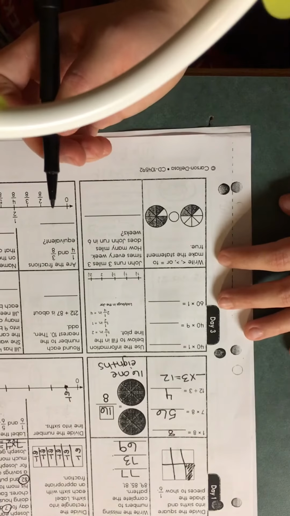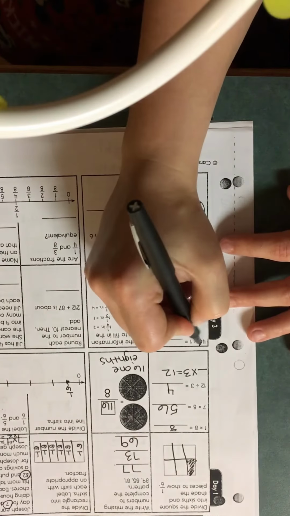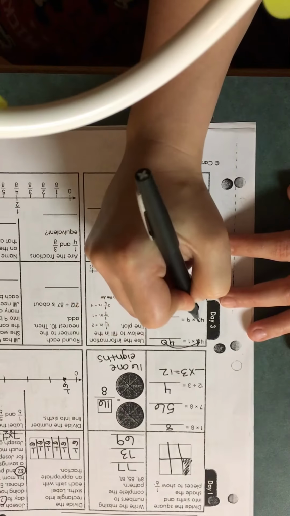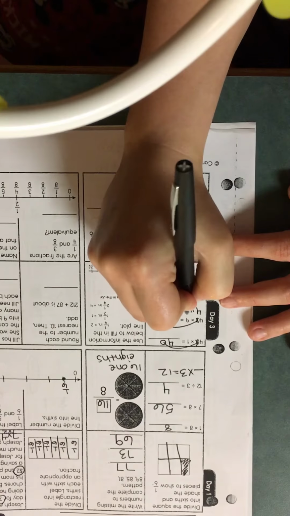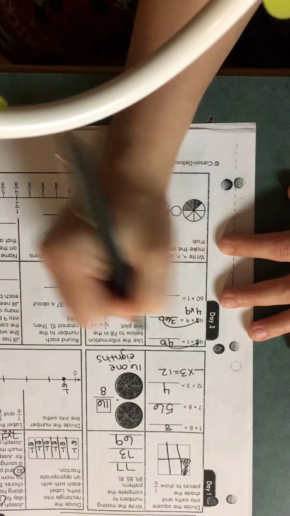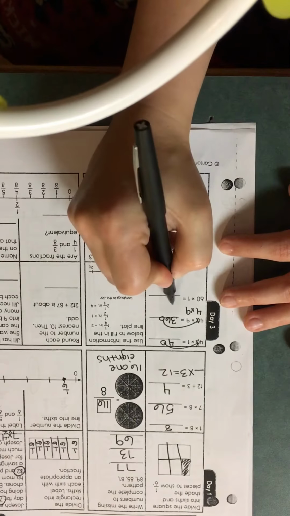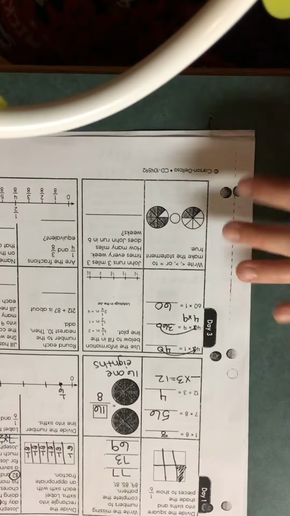All right, these are the ones where we can take our zeros off, add them back at the end. 40. 4 times 9 is going to be 36. Add the 0 back, 360. And 60 times 1 would be 60.